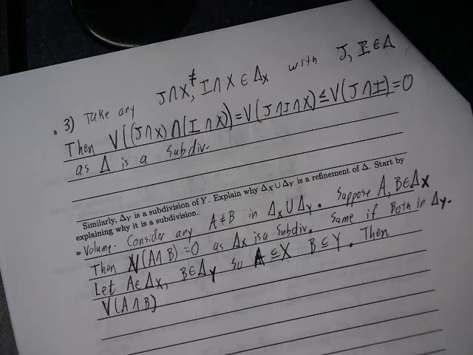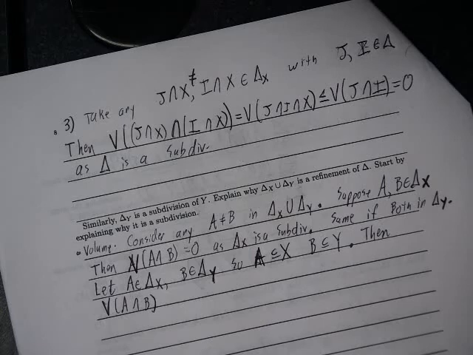So pictorially, this is like this case, where there's the A, there's the B. By looking at this picture, there's B, there's A.